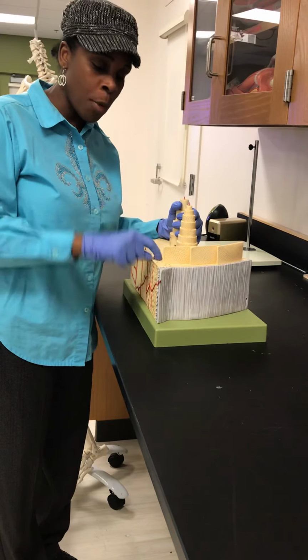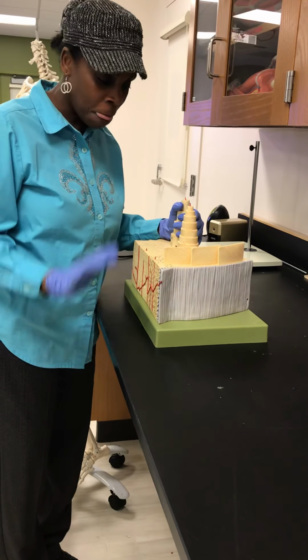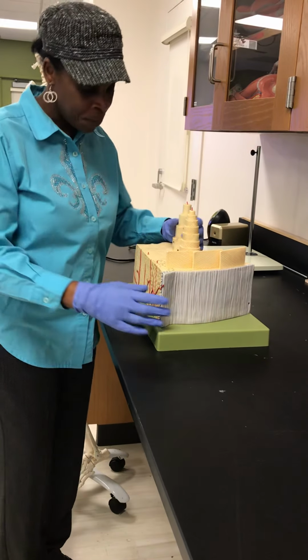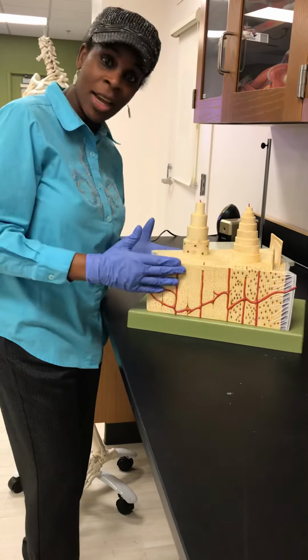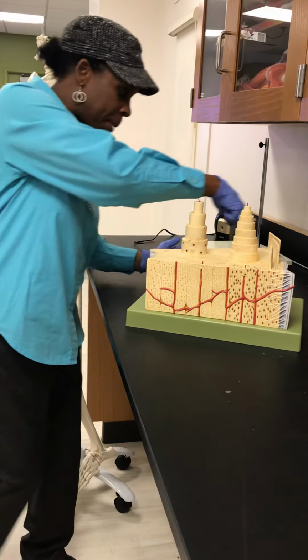Today, I will talk about bone tissue for the exam. Things you need to know for the exam. This is the bone tissue. If you think about it, it's like a slice of pizza. If you put the whole thing together, it'll be like a big circle.